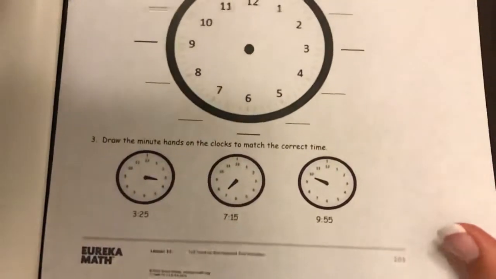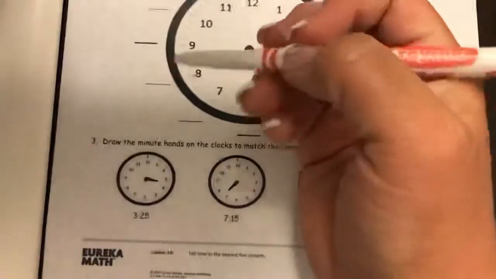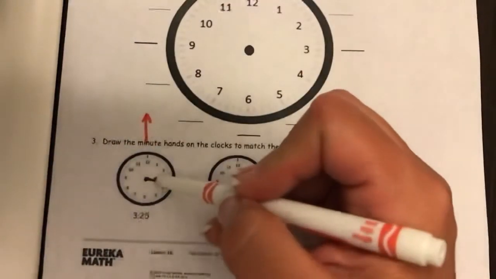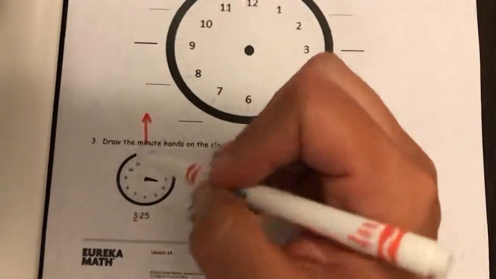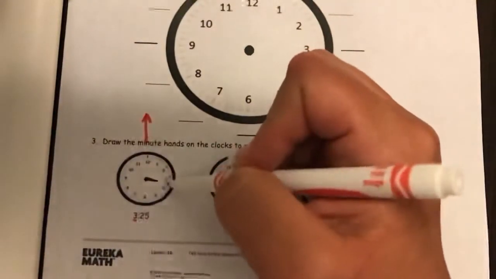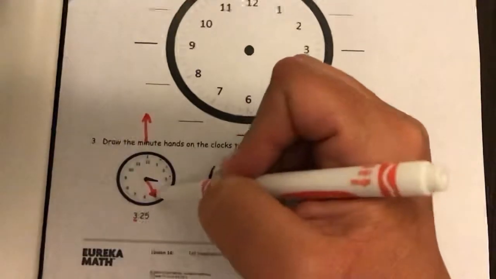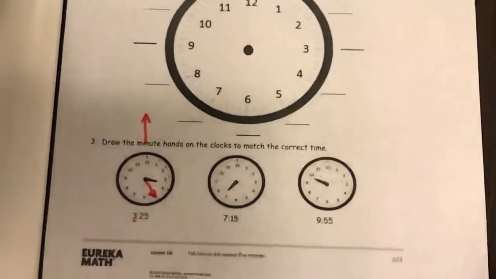Here, you're going to draw the minute hands. All you got to do is the minute hands. So remember, your minute hands were the red long ones, okay? It already has your hour, 3, for the hour hand. You already have the 3, then you put 25. 5, 10, 15, 20, 25. So your long hand will go longer than your hour hand. And that's what you're going to do on those.